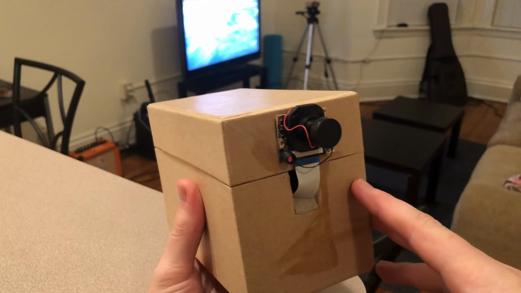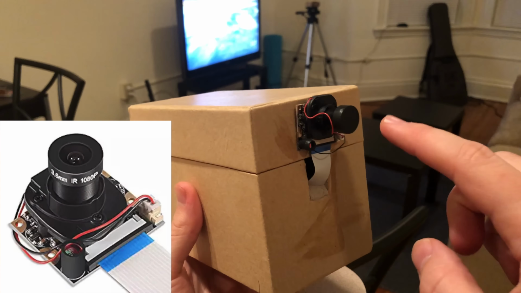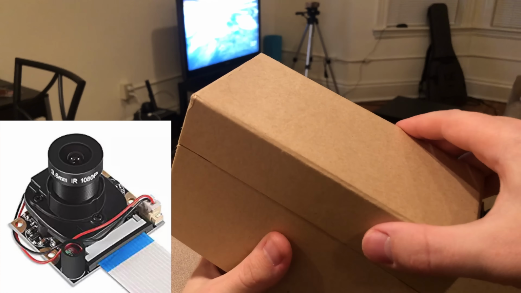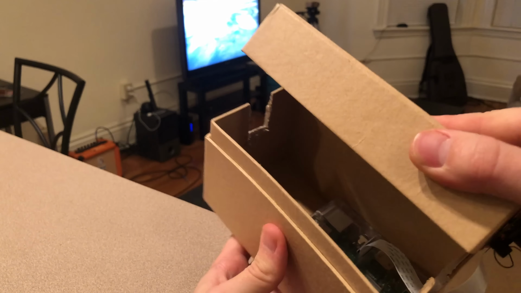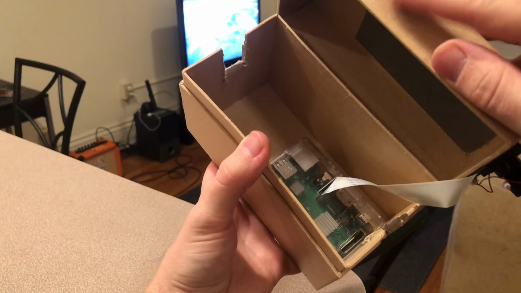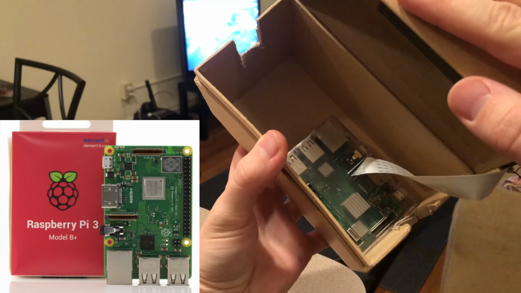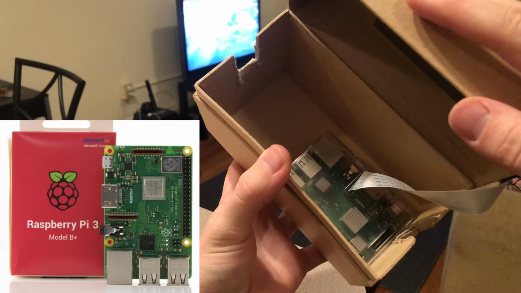Okay, so this is our Raspberry Pi prototype. This is just a generic camera that you can get on Amazon, and inside this cardboard box, it's just housing our Raspberry Pi Model B+, which is going to have all the basic ports.